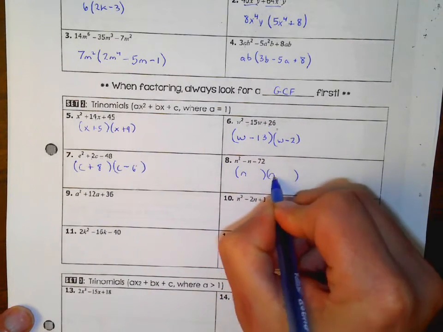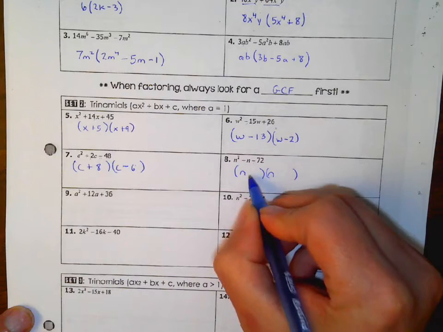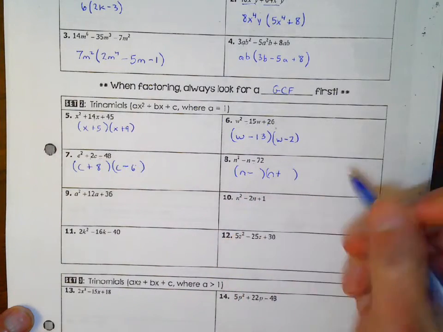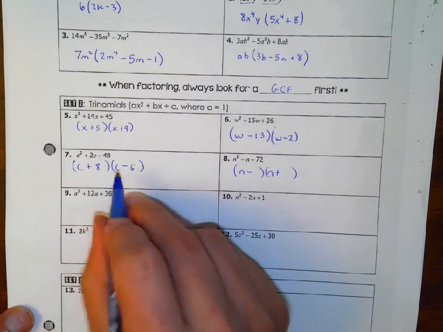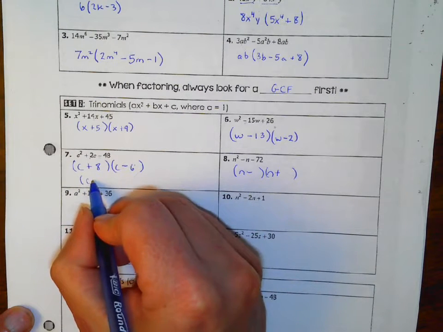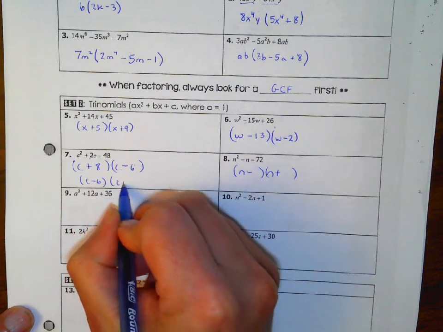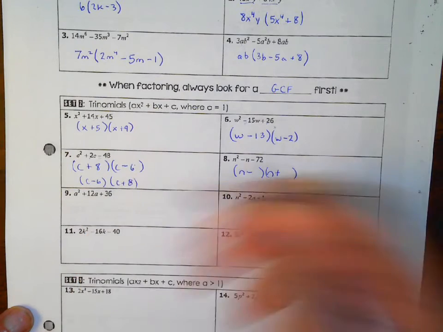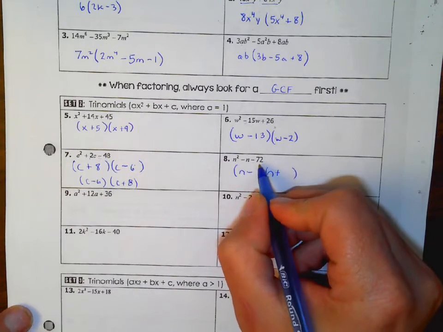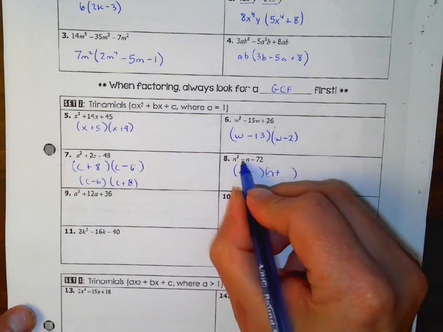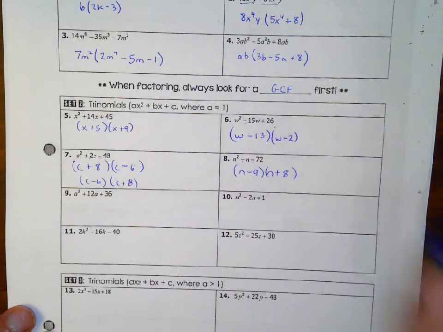N times n is n squared. Okay, negative, so one has to be negative, one has to be positive. By the way, it doesn't really matter. Like, you could also write this as c minus 6 times c plus 8, right? It doesn't really matter which order they go in. So anyway, I think it's 9 times 8. Which one has to be negative? The 9 has to be negative.